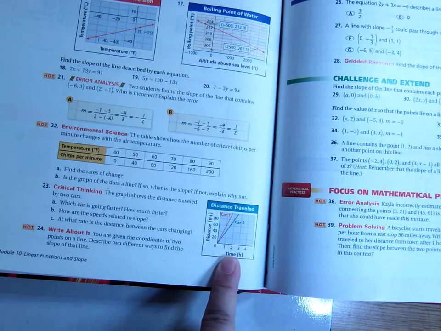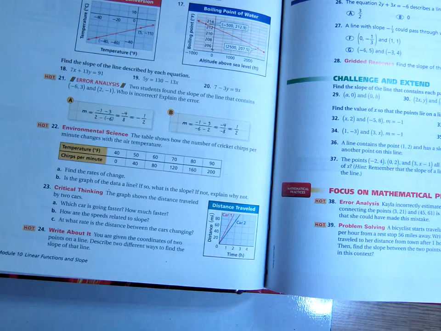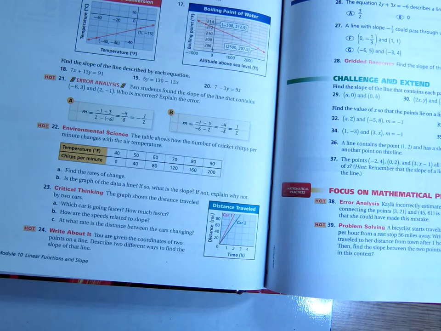Which car is going faster? The speed is your rate of change. Okay? Rate of change is slope. So we'd be looking for a steeper slope. So steeper slope means faster. So car 1 is going faster. In order to tell how much faster, I would have to find the slope. Looks to me like the slope for car 1 is 60 and the slope for car 2 is 40.